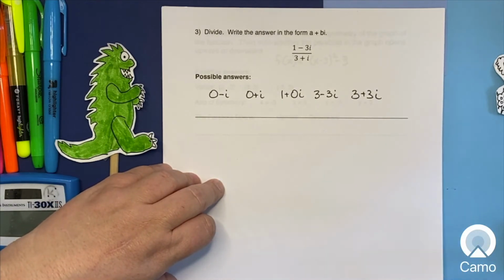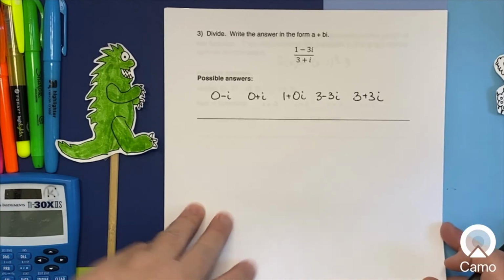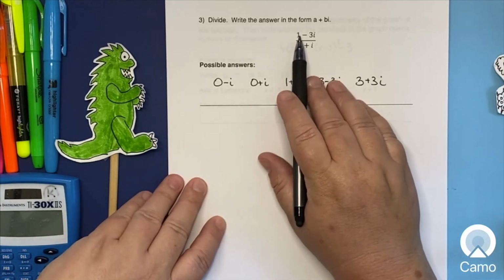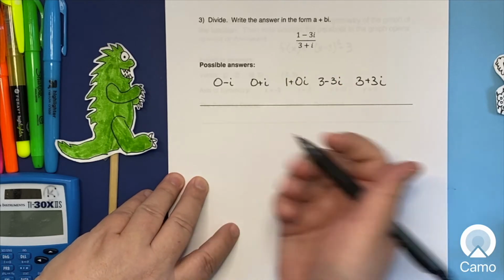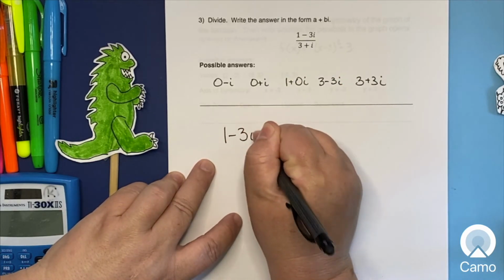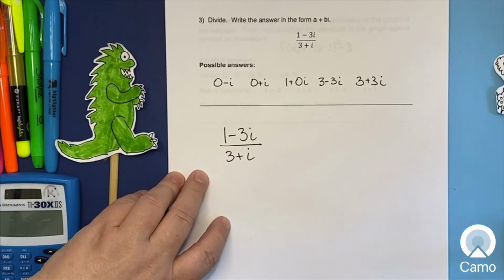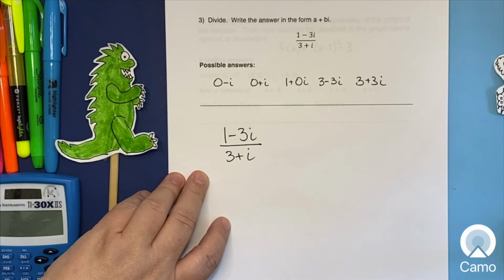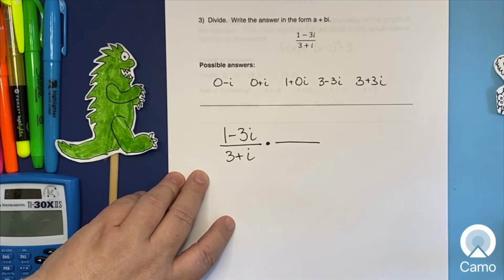One of the nice things about this problem is it's really short. You just have to remember how to do it. So let's talk about what's going on. I've got a complex number, a plus bi form, divided by another complex number. And basically, there's only one solution for this. The only way to resolve or to simplify this is to go ahead and multiply by the conjugate. So you have to remember which is the one we've decided to use.